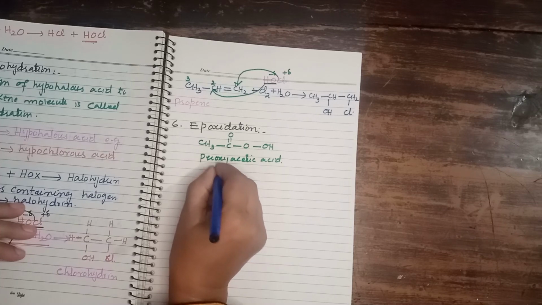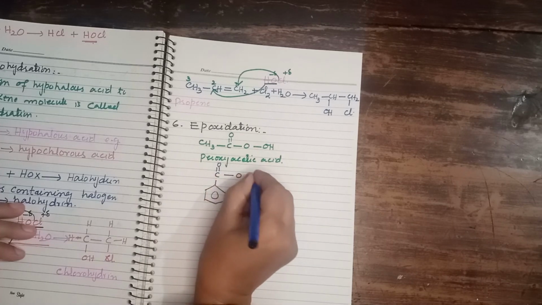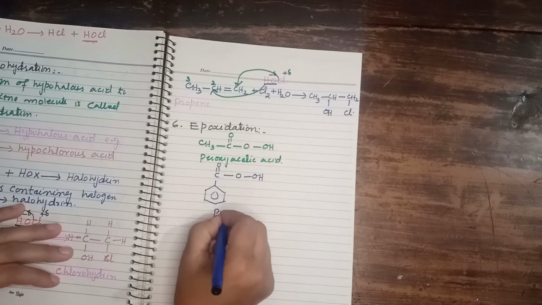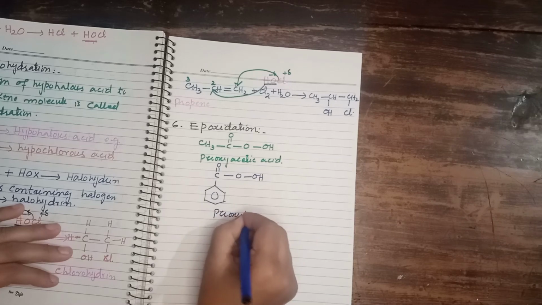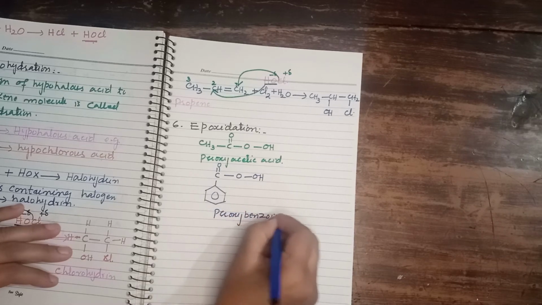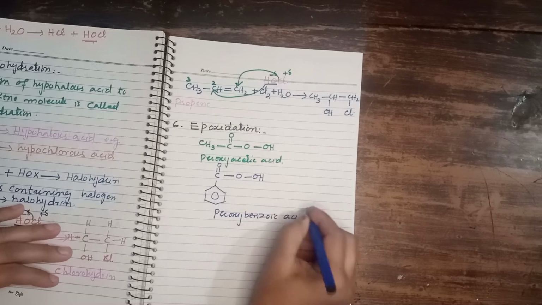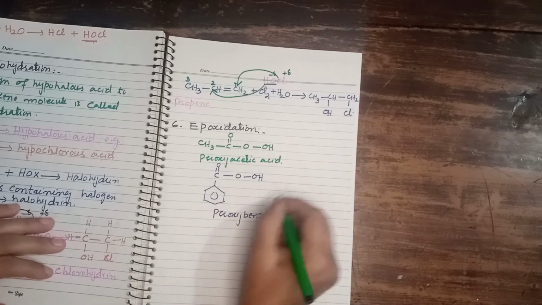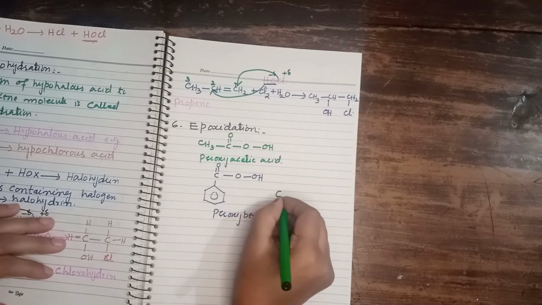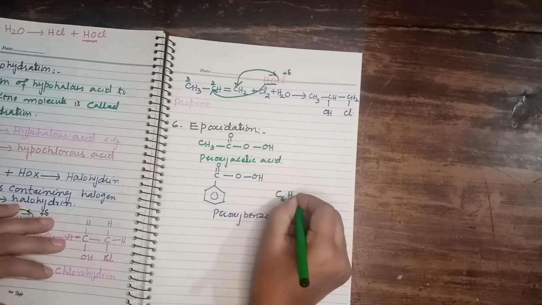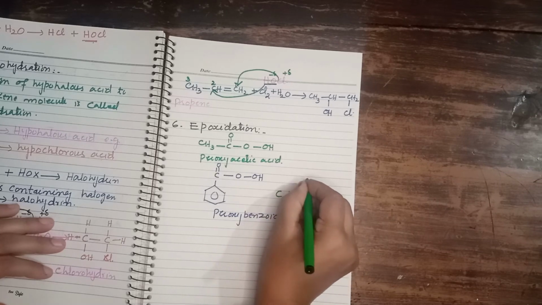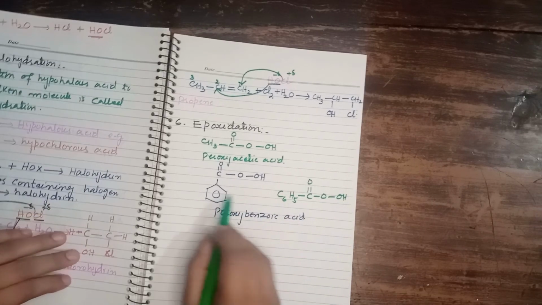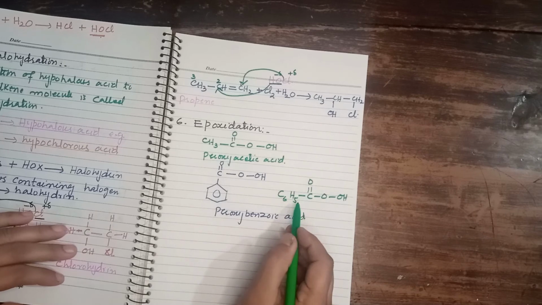C double bond O, O, OH, this is peroxybenzoic acid. You can write the structure like this, or peroxybenzoic acid can also be written as C6H5, C double bond O, O, OH. Both ways, you can write the structure like this way or like this way.